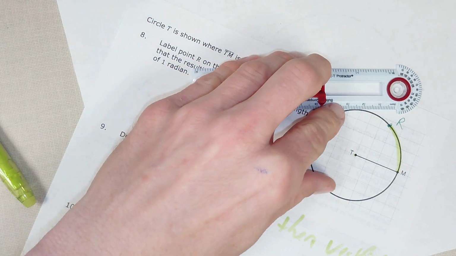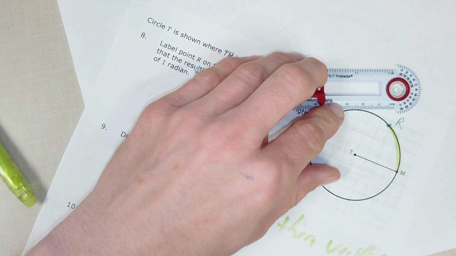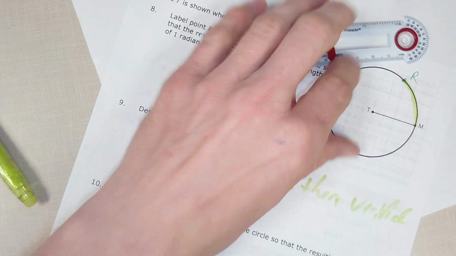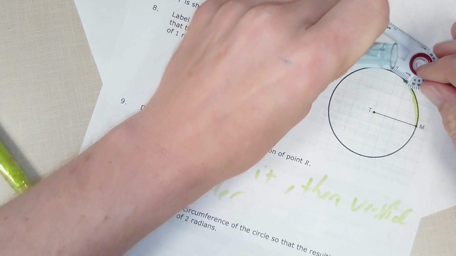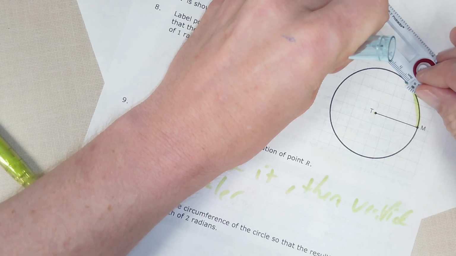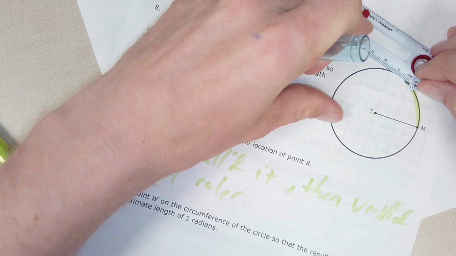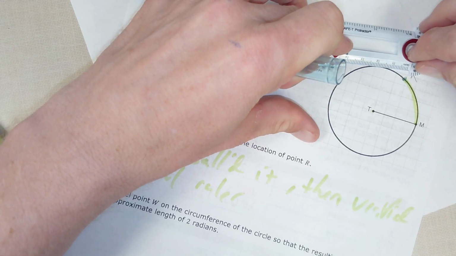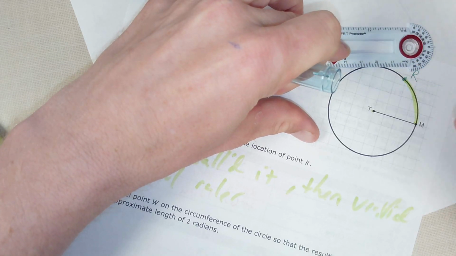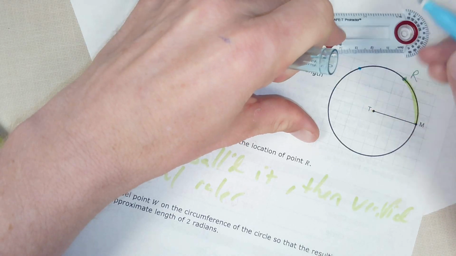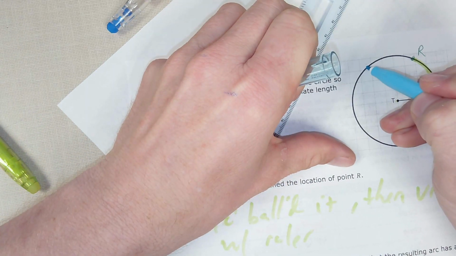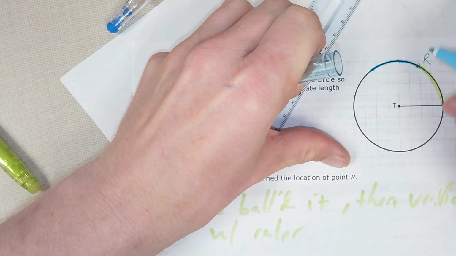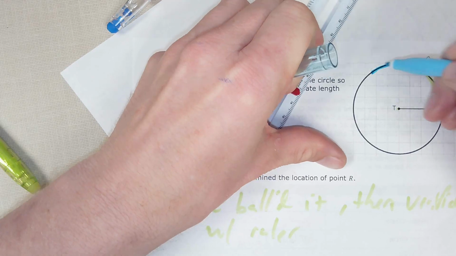Here, I'm going to go with my second radian, and I'm going to use blue. Like right here-ish. So my second radian is here. This is point W.